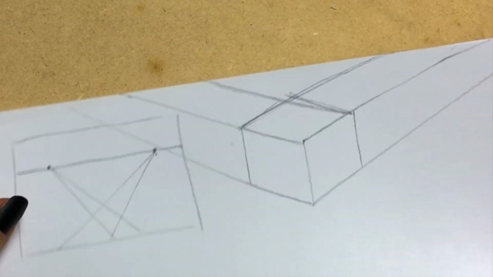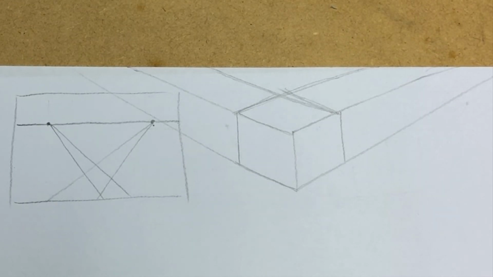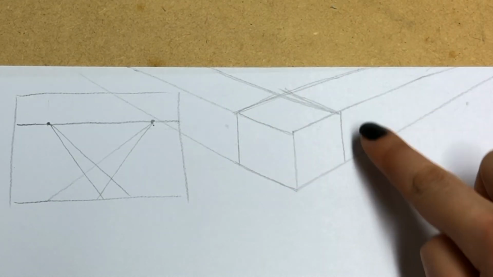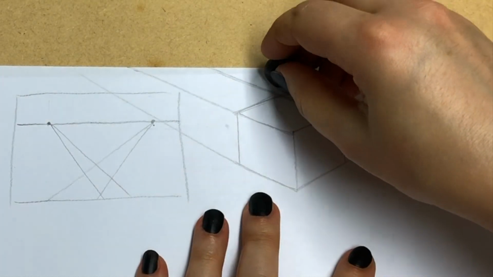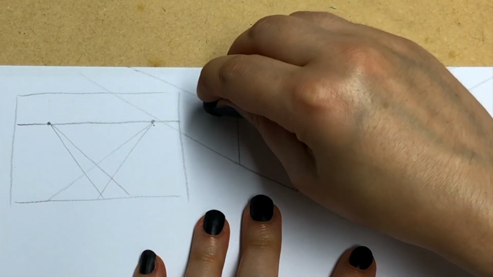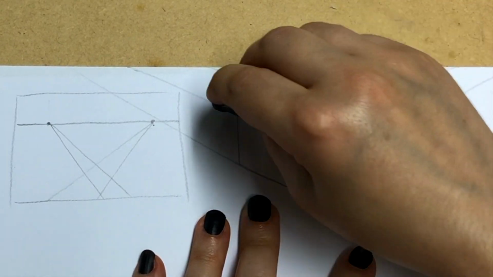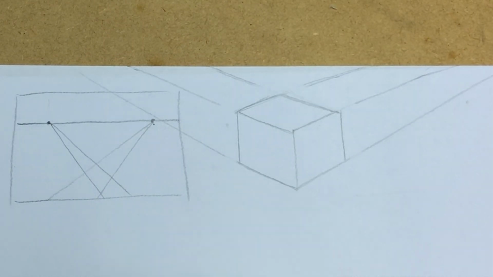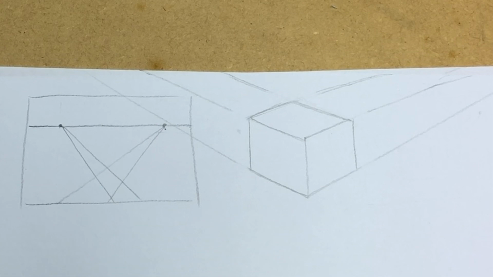And there you go. Now we have corrected our cube for this part to be in perspective with these ones. And if we erase the lines that we don't need, you would be able to see how much knowing the two-point perspective rule helped us.